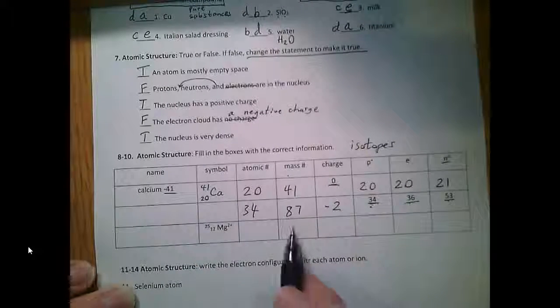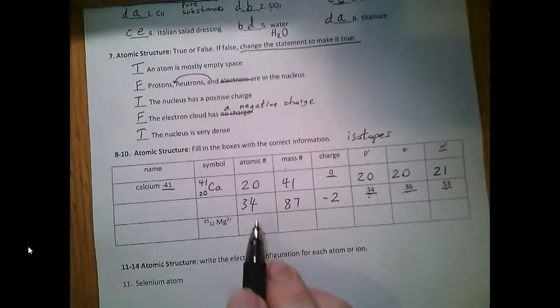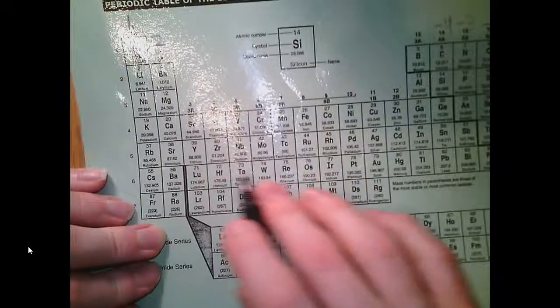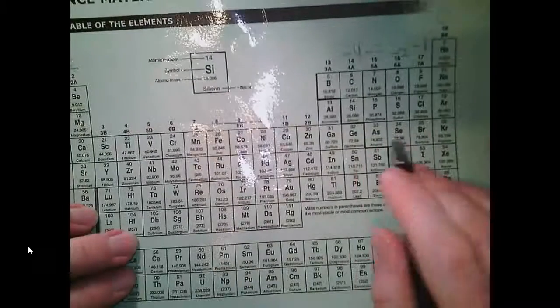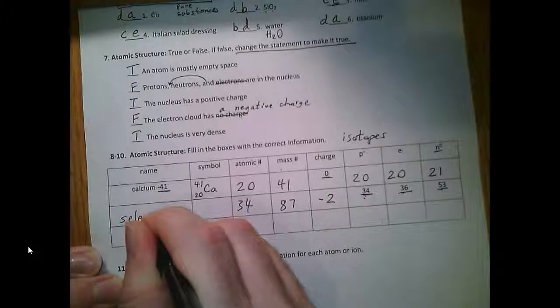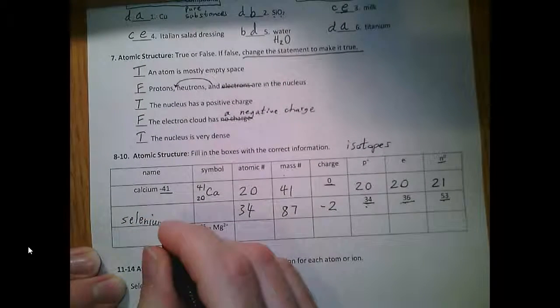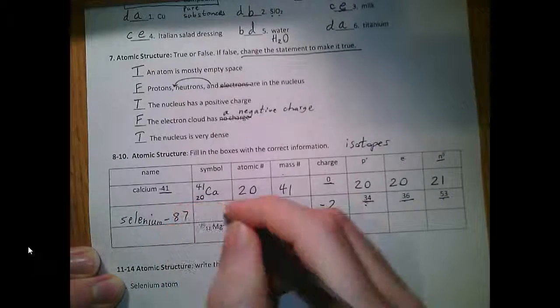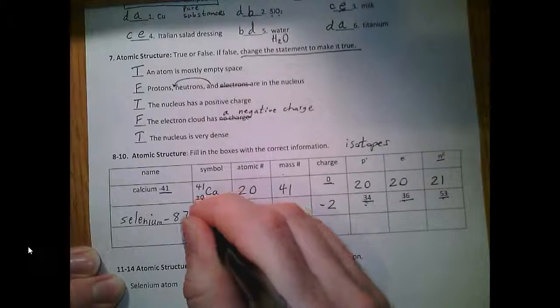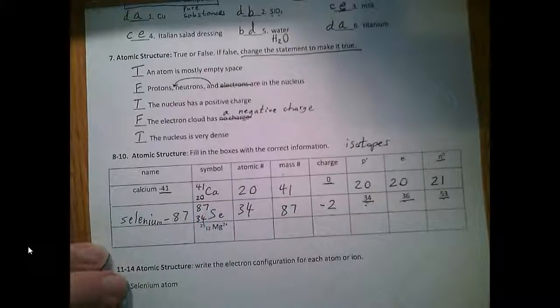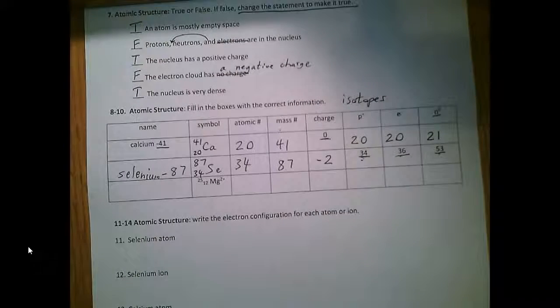Come back over here and we can write out the symbol. First I've got to find 34 on the periodic table. 34 is selenium. You wouldn't get full credit for just the name. We have to put a dash and then put the mass number, 87. Se 87. And at the bottom we put 34. Scoot down, we'll go to the next one.